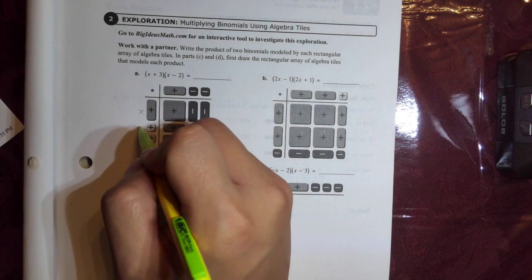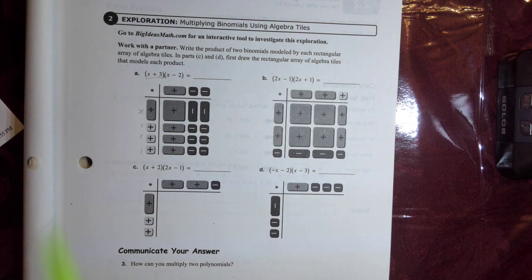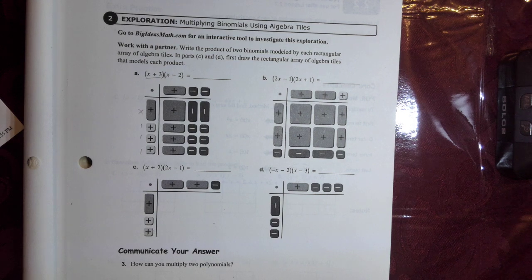They're being multiplied. So I have x, 1, 2, 3. So that's x plus 3. And then I have x minus 1, 2. So that's x minus 2. And this is x squared. X times x is x squared.